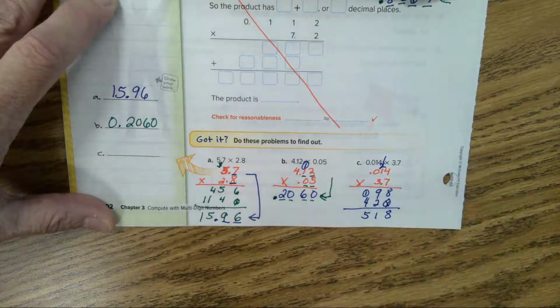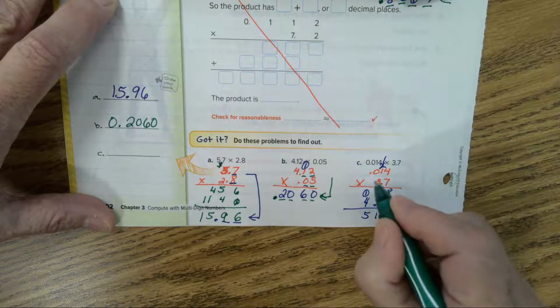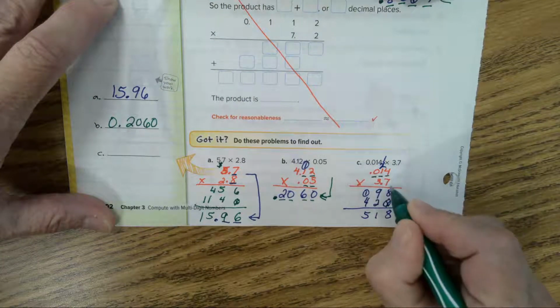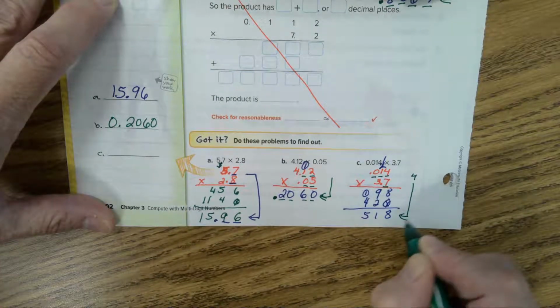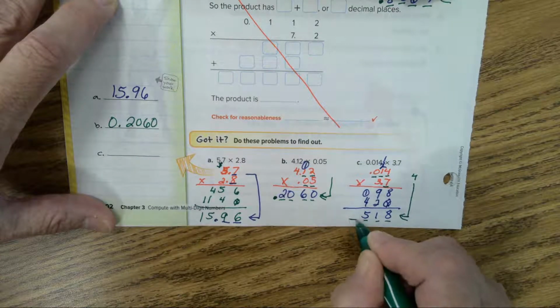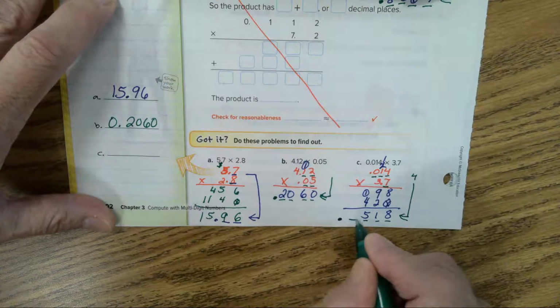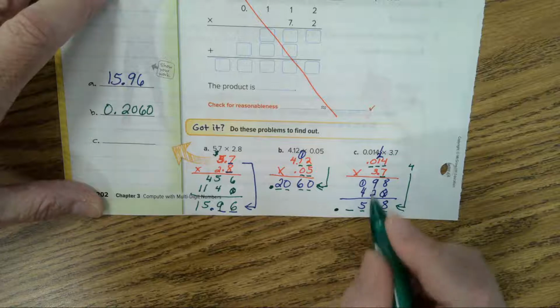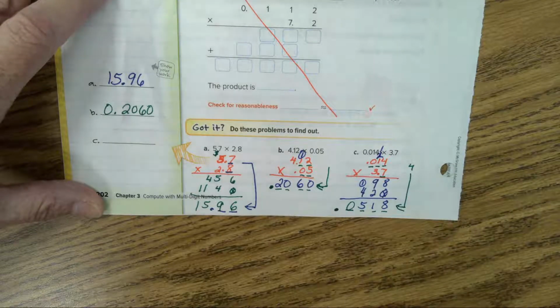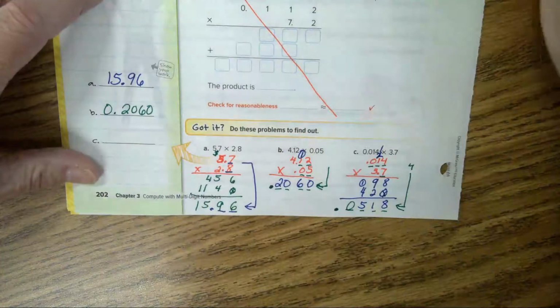How many numbers are behind a decimal point in the problem? Class? 4. That's right. So we're going to move it over 4 places. Oh, I don't have enough numbers. I have an empty blank. And what do we put in empty blanks, Quinn? 0. That's right. Thanks for helping Quinn out there. Okay, let's go on to the next page, 203.